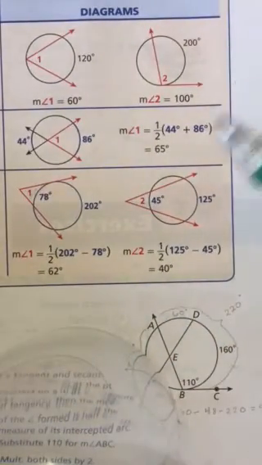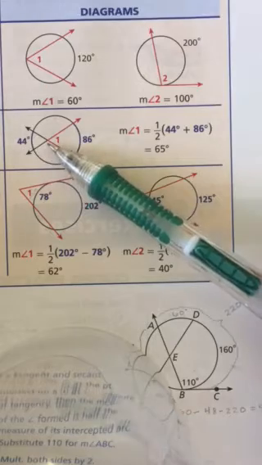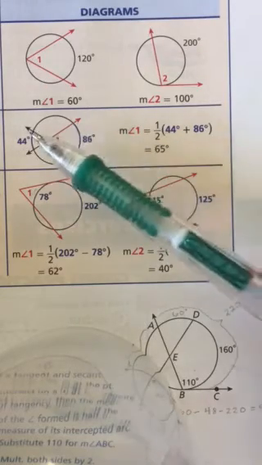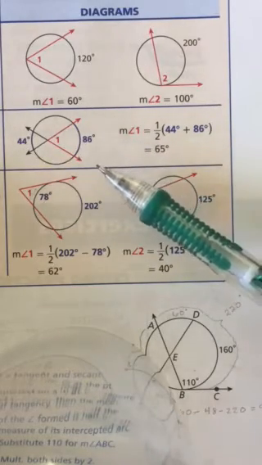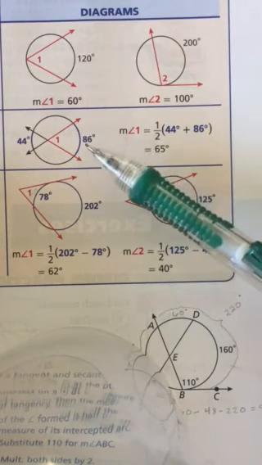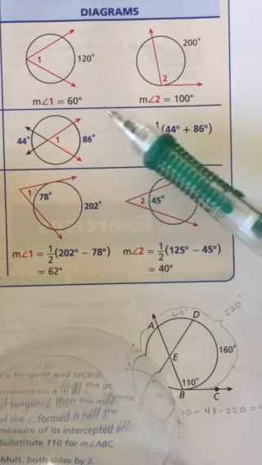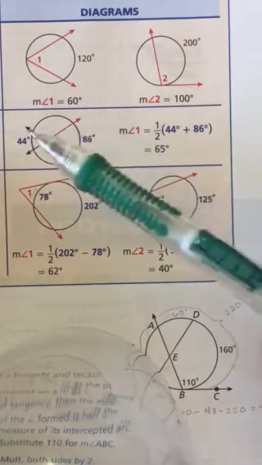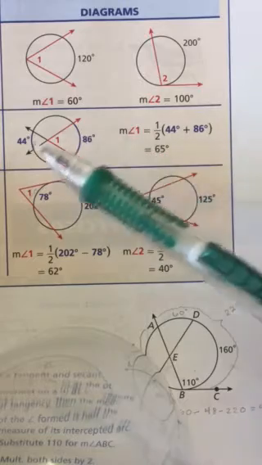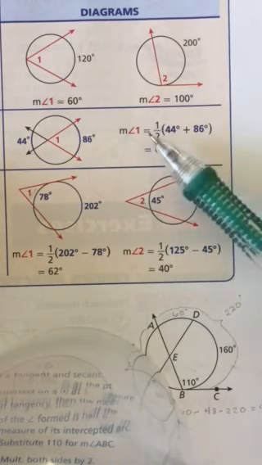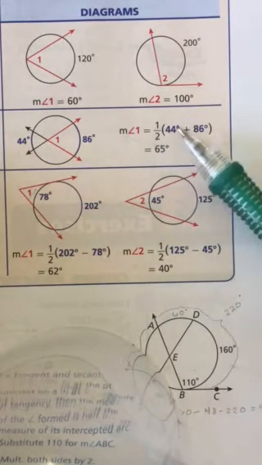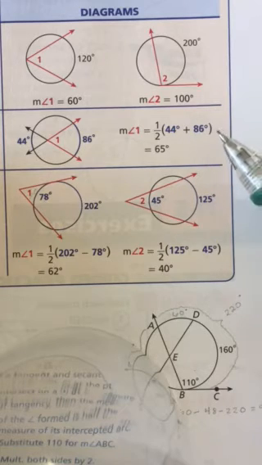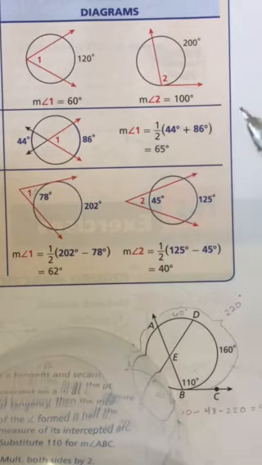If the vertex of the angle is inside the circle and created by two secants, it's going to be half the sum of the intercepted arcs. So this time we're going to have to look at the arcs that were created by the two chords or the two secants, and we're going to add them and then divide by 2. Remember, 1/2 of one arc plus the other arc, or arc plus arc divided by 2. So this one is 86 plus 45 divided by 2, which is 65.